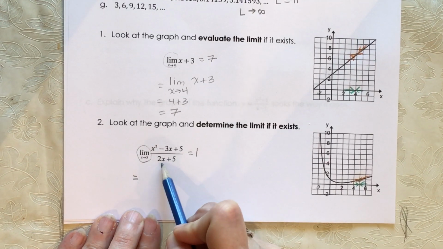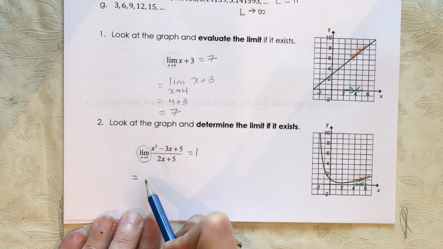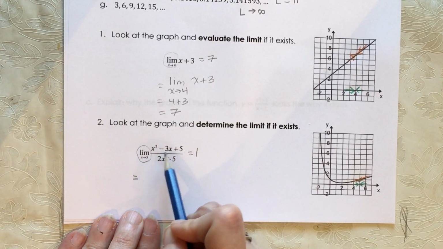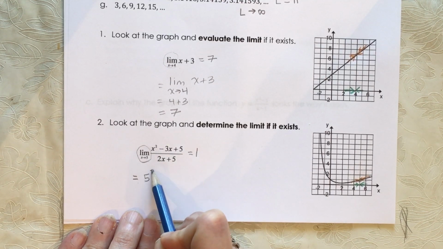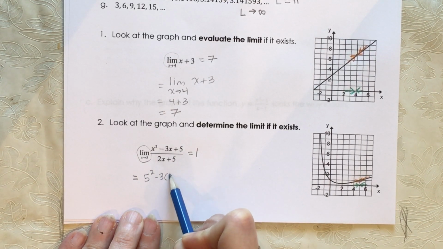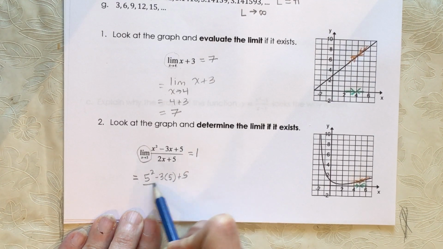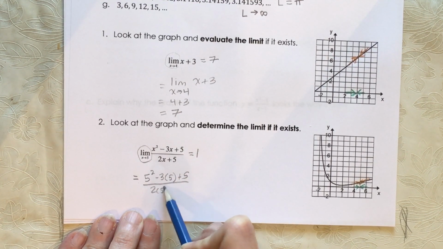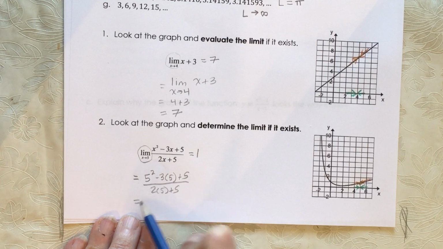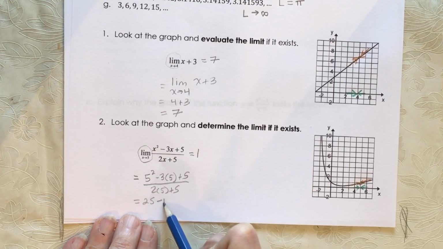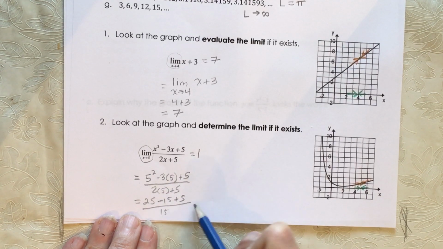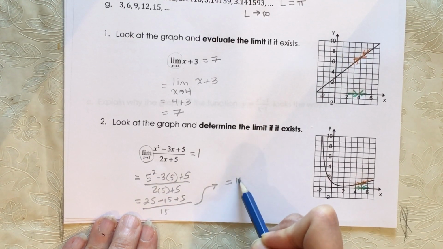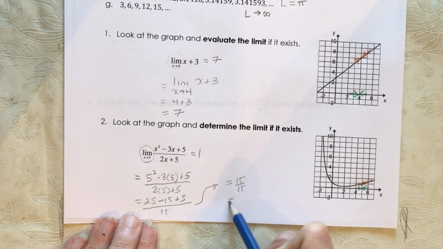again, is it safe to let x approach 5? If we did, the denominator would approach 15, so it is safe. So we could say the limit as x approaches 5 of this rational expression could be 5 squared minus 3 times 5 plus 5 over 2 times 5 plus 5. So we have 25 minus 15 plus 5 over 15, which would be 15 over 15, also 1.